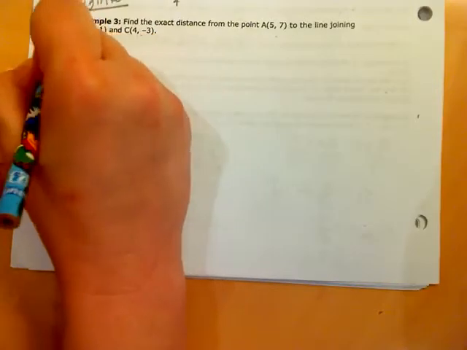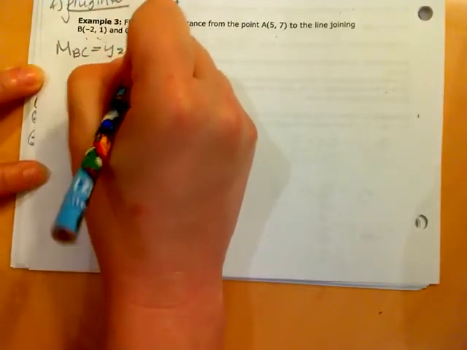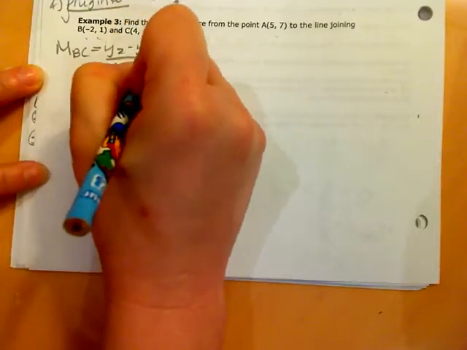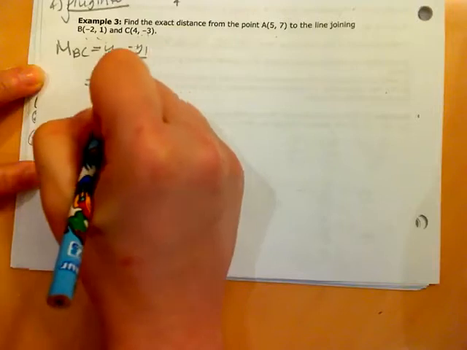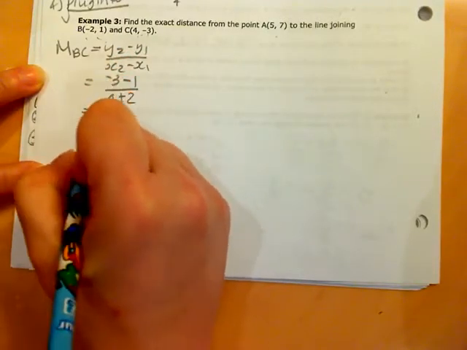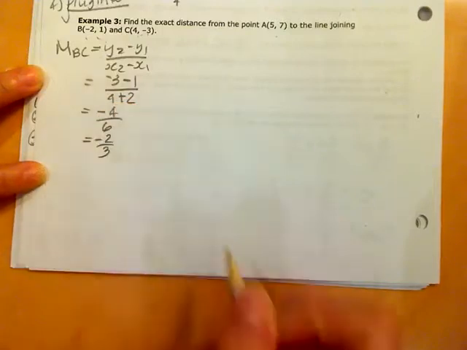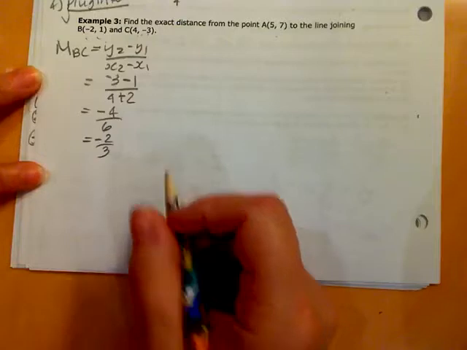So let's do that. The slope of BC is y2 minus y1 over x2 minus x1. That's negative 3 minus 1 over 4 minus minus 2, which is minus 4 over 6, which is equal to negative 2/3. Then we have a point.